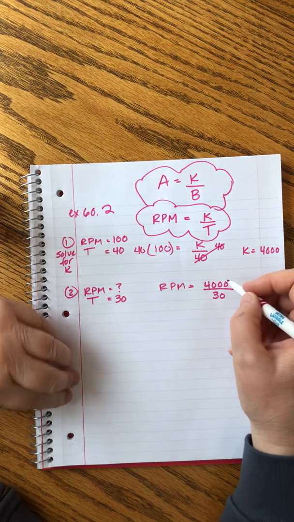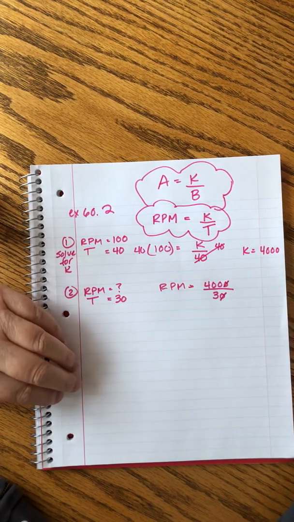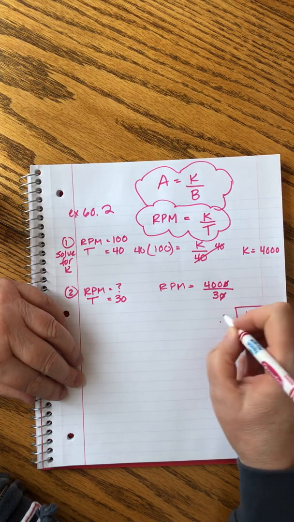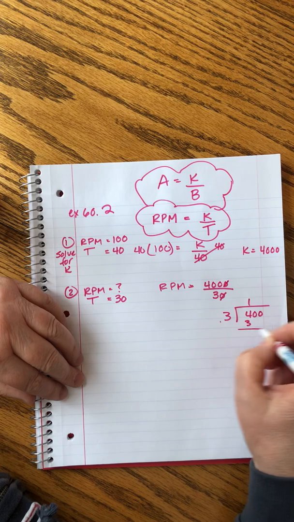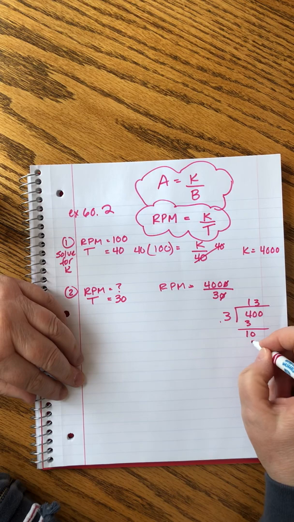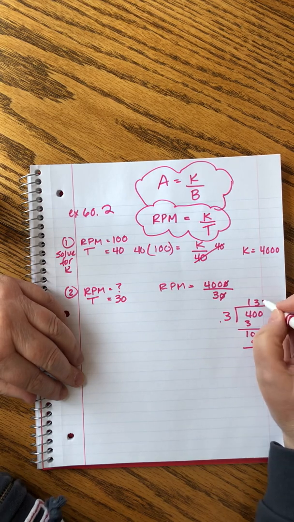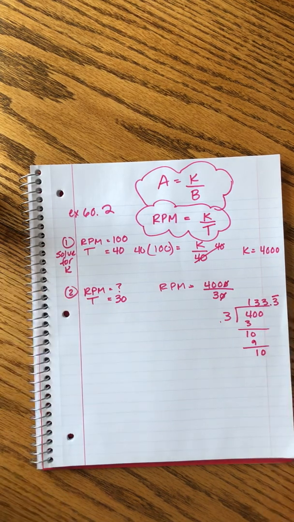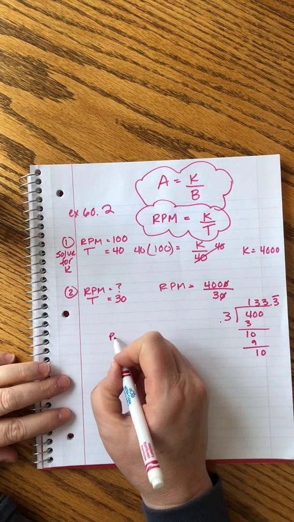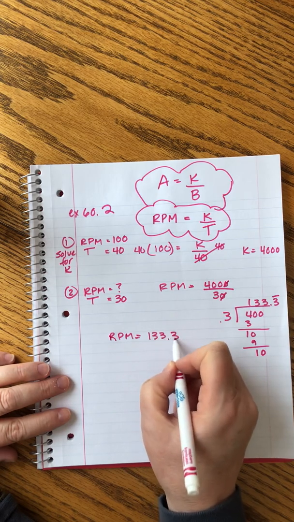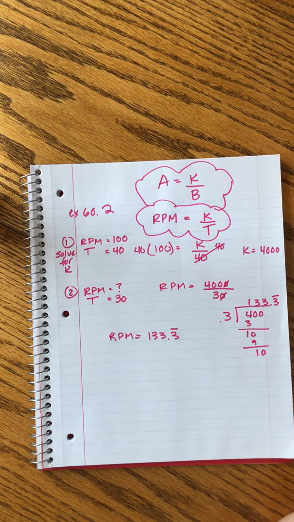All right, you take off a 0, dividing both sides by 10. And let's do 400 divided by 3. Well, it goes in here once. Get another 1, pull down a 10. Okay, 3. Uh-oh. It keeps going, doesn't it? So I'm going to write my answer like that, and I'm going to say that the RPM equals 133.3 repeating.